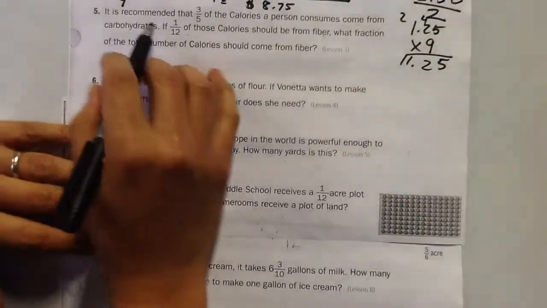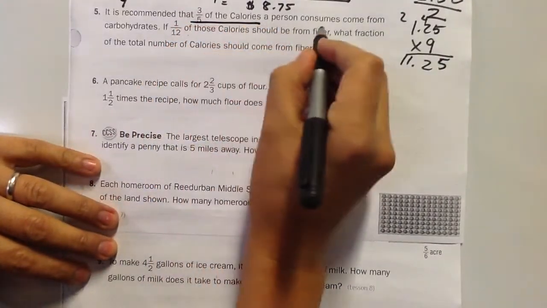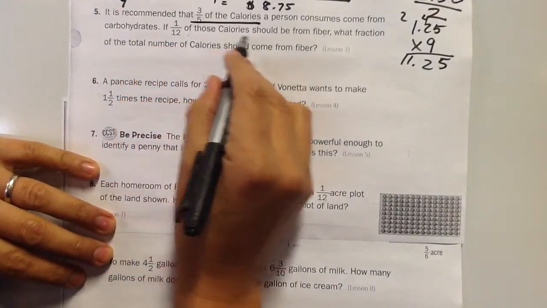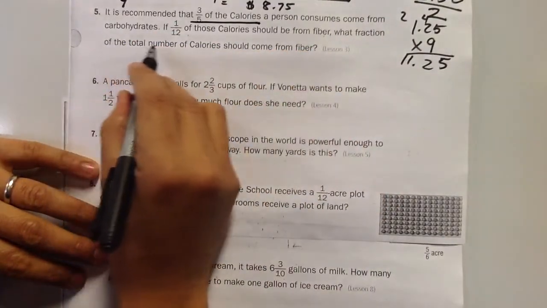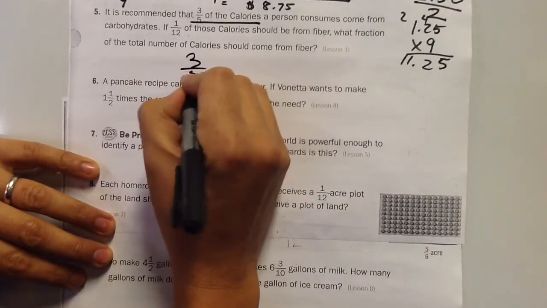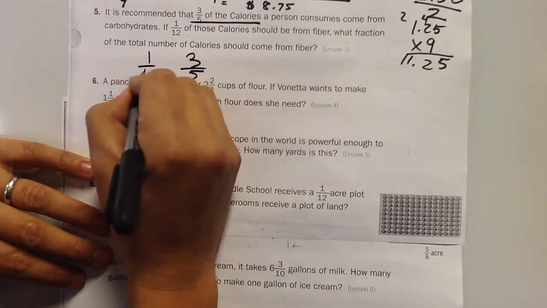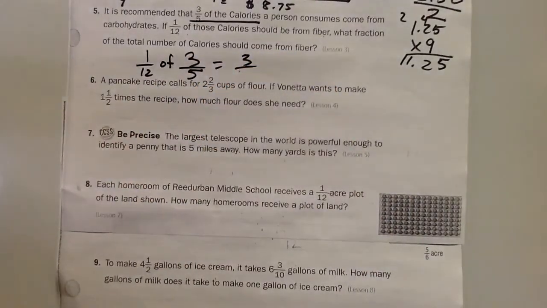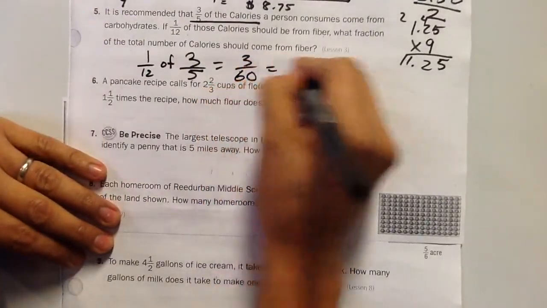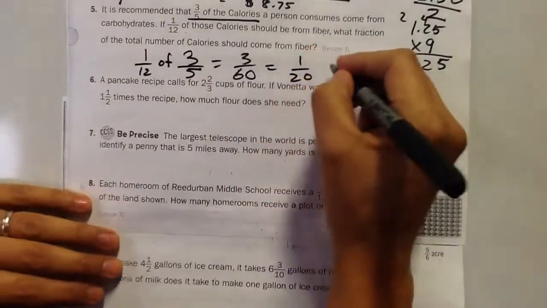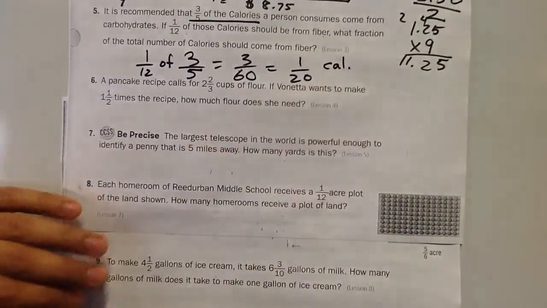8. It's recommended that 3/5 of the calories a person consumes come from carbohydrates. If 1/12 of those calories should be fiber, what fraction of the total calories should come from fiber? So my total amount is 3/5, but I only want 1/12 of that. So that's 1/12 of 3/5. So that equals 3, I believe 3/60ths, which is 1/20th. Is that right? Yes. Calories. I need to write my units.